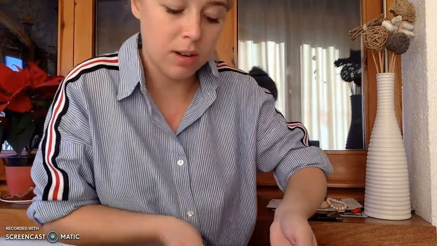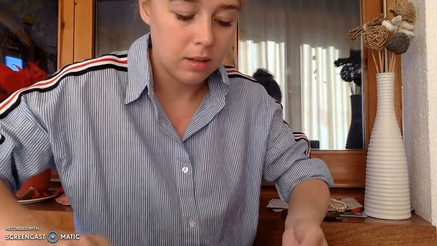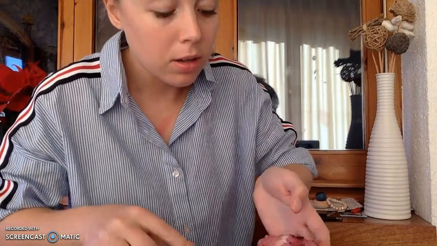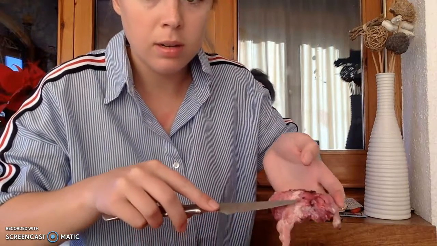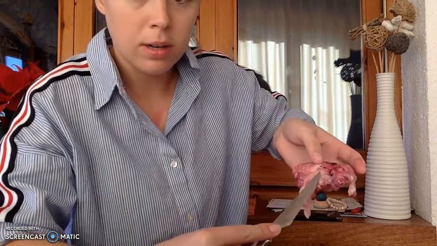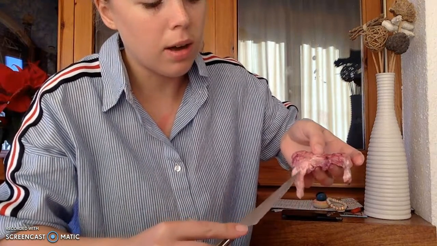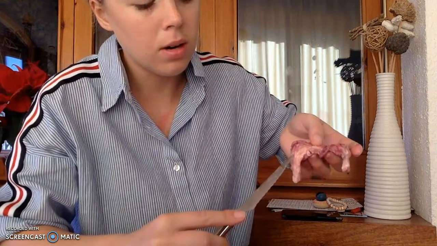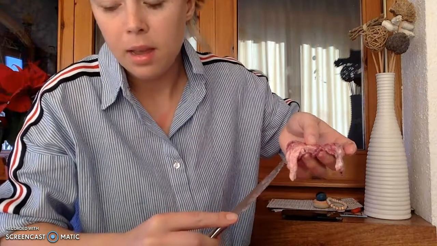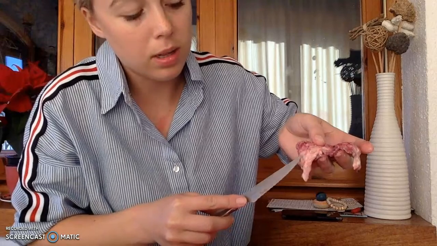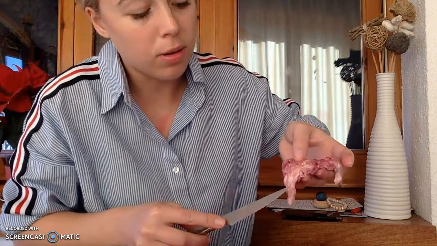Okay, I'm just going to pick it up. Okay, so then we have the midbrain right through here. And then after the midbrain, we have the medulla oblongata all throughout here, right? And then we have the pons, which is right there. The medulla oblongata all throughout here.